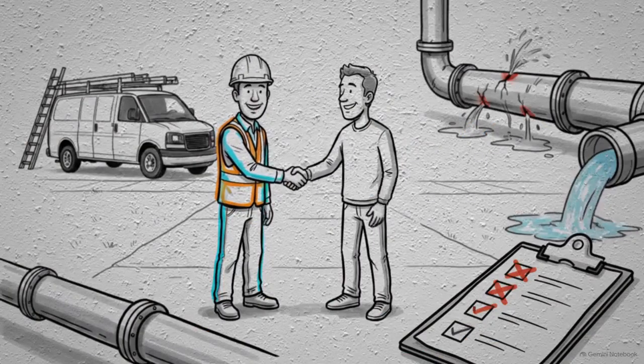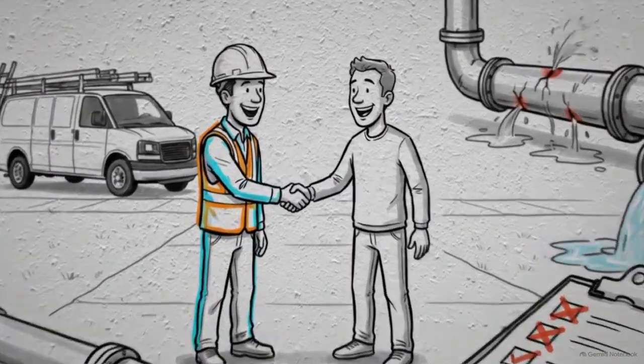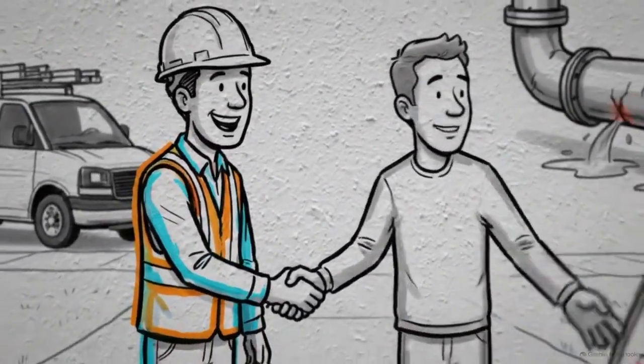Generating leads doesn't always require chasing more traffic. Often, it just requires stopping the loss of customers who are already trying to hire you.